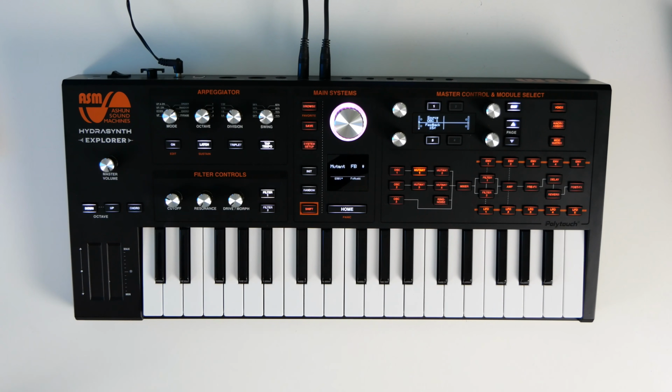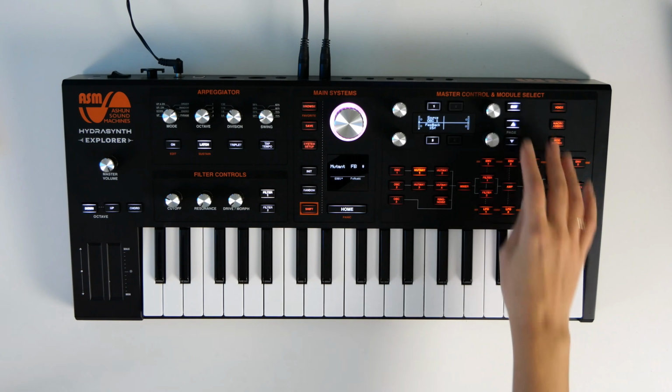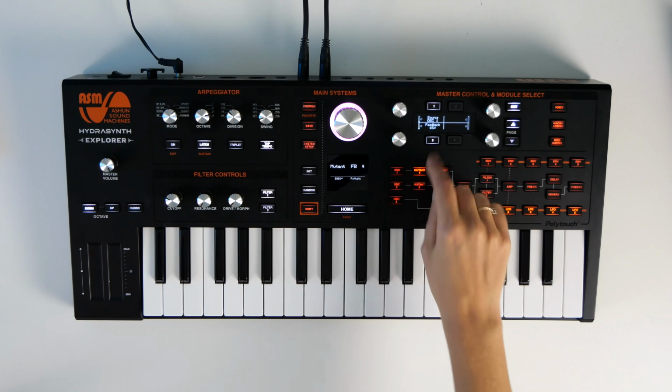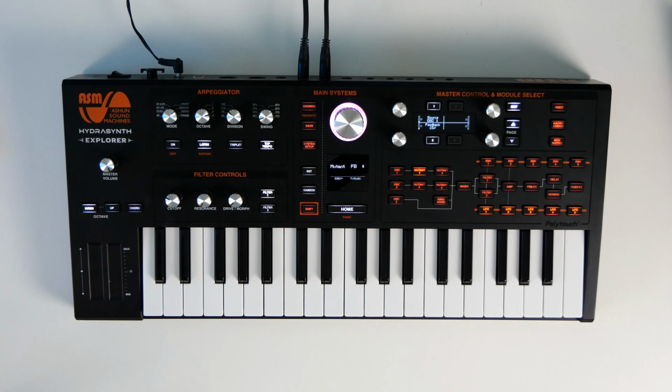And exactly how this sounds is going to vary quite a bit depending on the mutant mode that you have selected, the various settings, the source of the modulation, and so on. So I definitely encourage you to explore here and play around a bit.